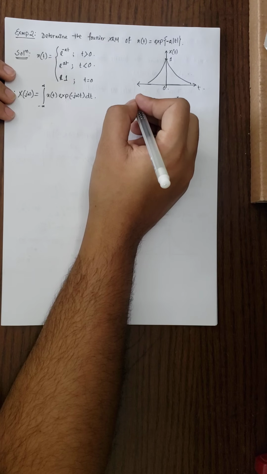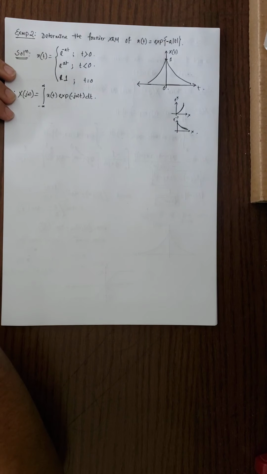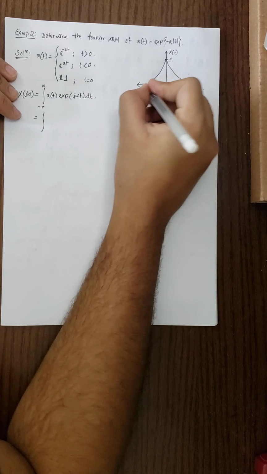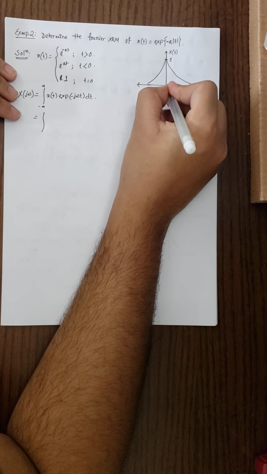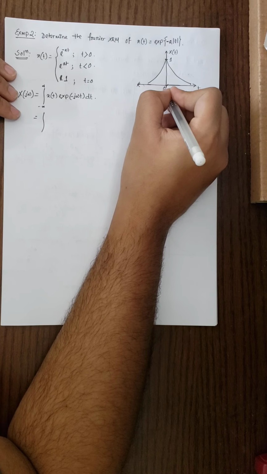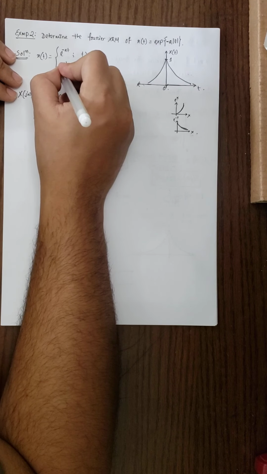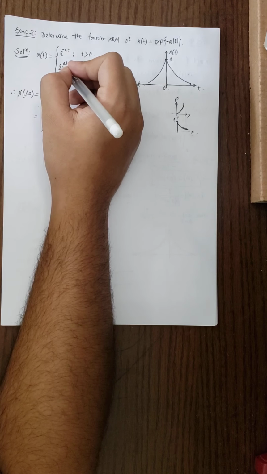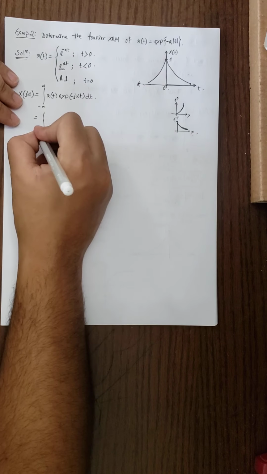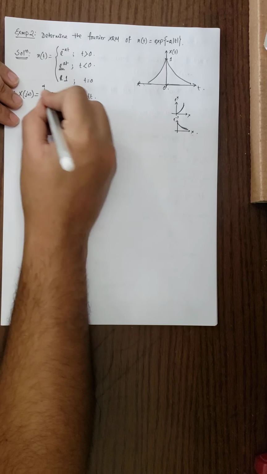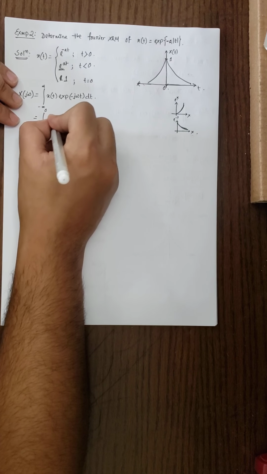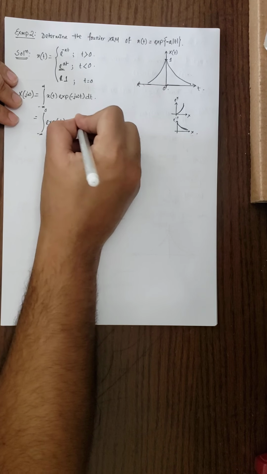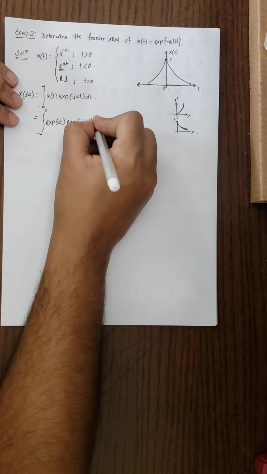Now, expanding this expression, for negative infinity to 0, x of t becomes e to the power at, so we have e to the power at e to the power minus j omega t dt.